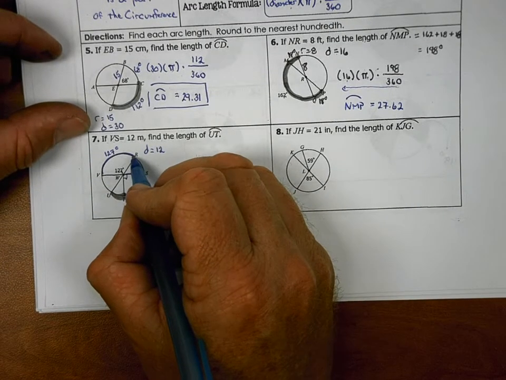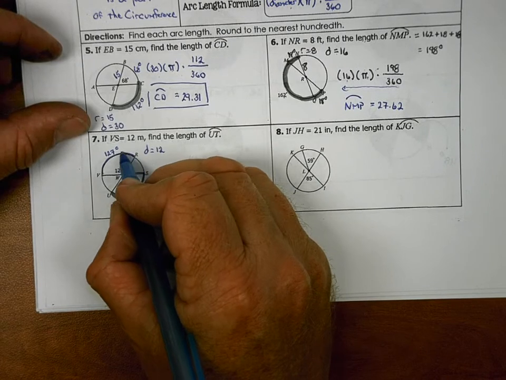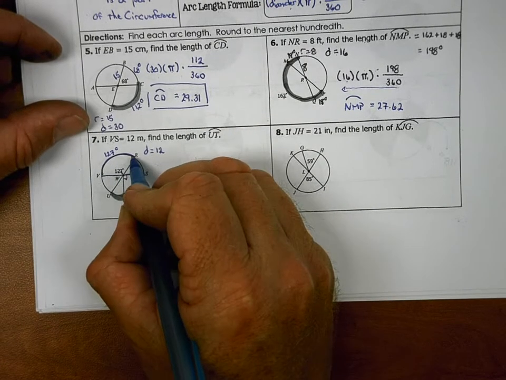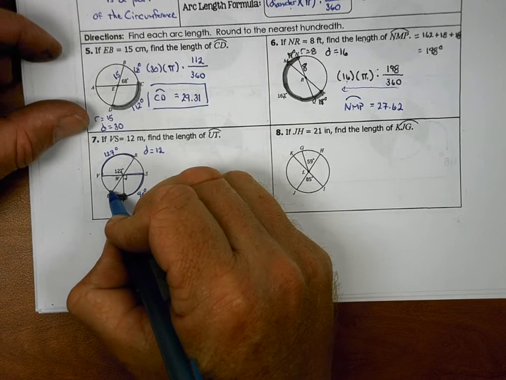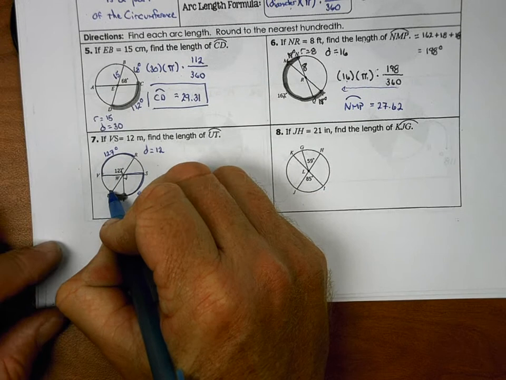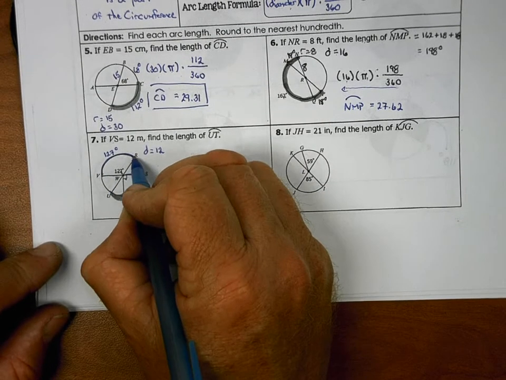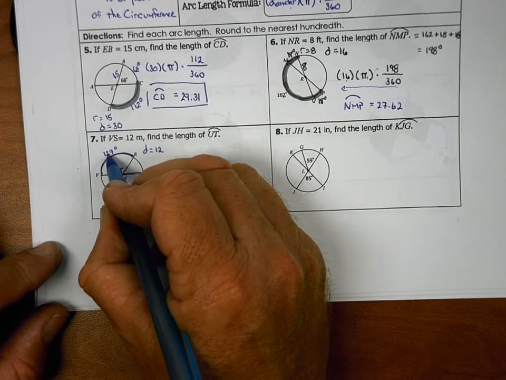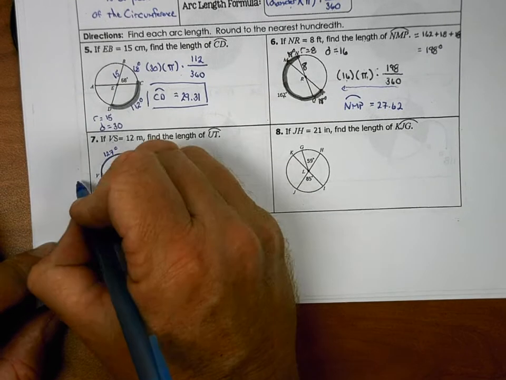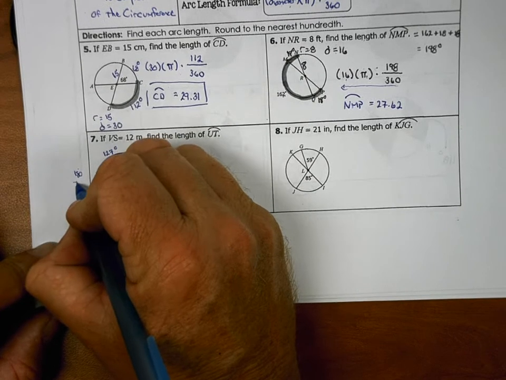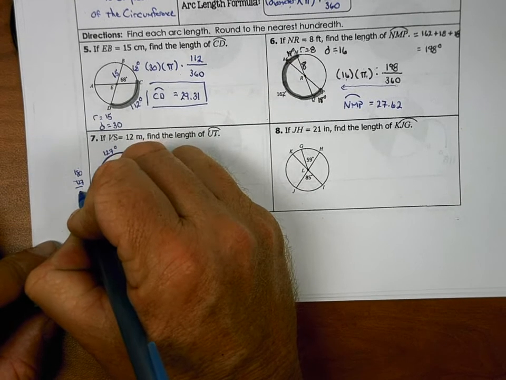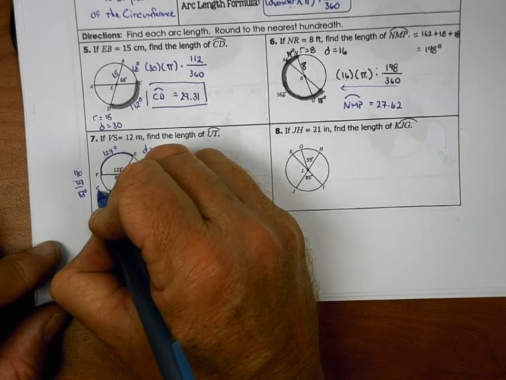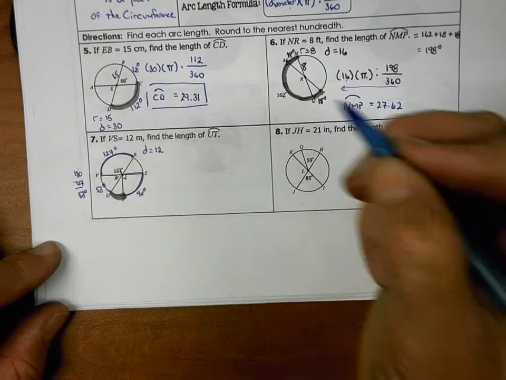Now, R to V is 127 degrees, but R all the way around to U is half of a circle. So that means R to U is going to be 180 degrees. So 127 taken away from 180 is going to give me 53 degrees. So that means V to U has to be 53 degrees.